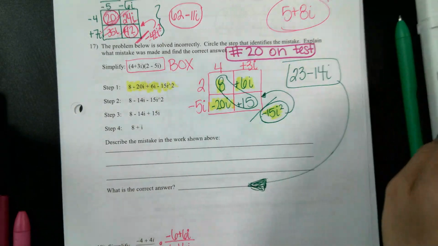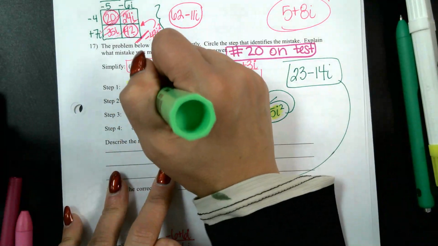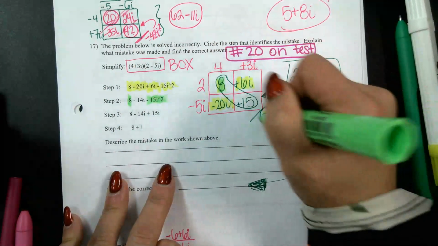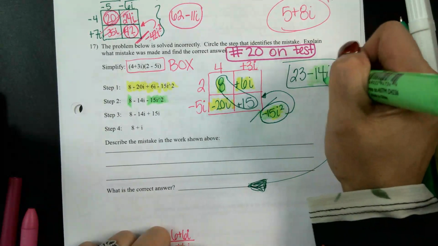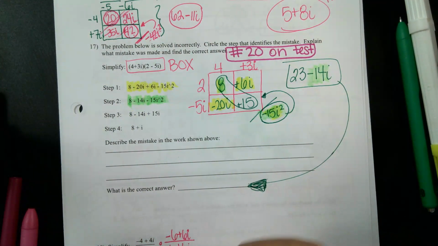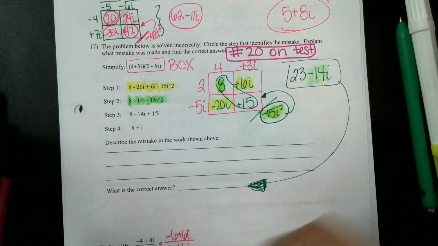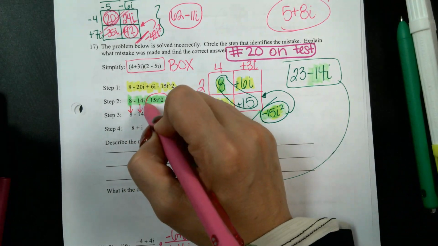Okay? Step 2. They left the 8 and they left the negative 15i squared. So we still have 8, negative 15i squared. And they combined these two. Well, didn't I get negative 14i like they did? Okay, so step 2 is still good. Now on step 3, they left the 8, they left this, but then look what they did here.